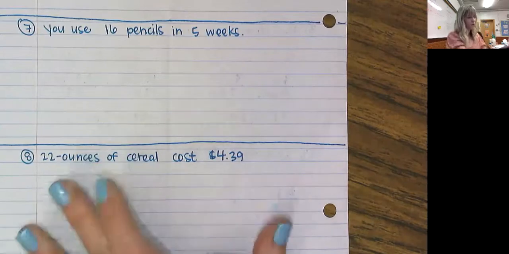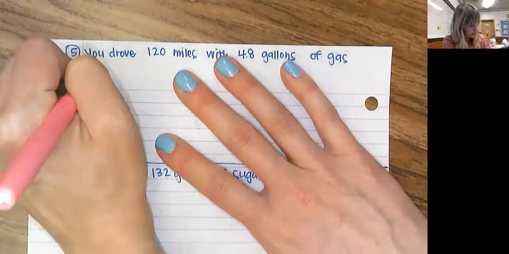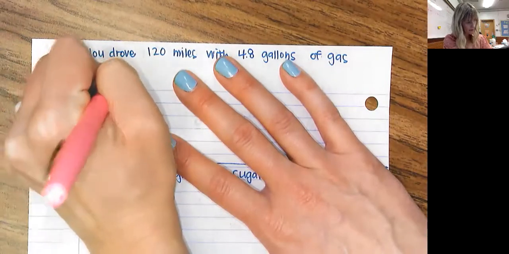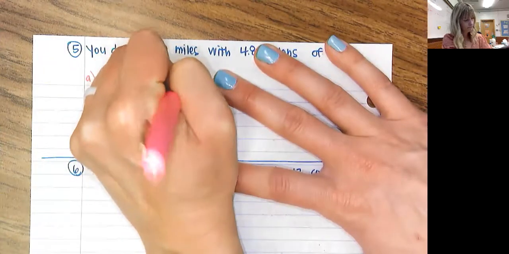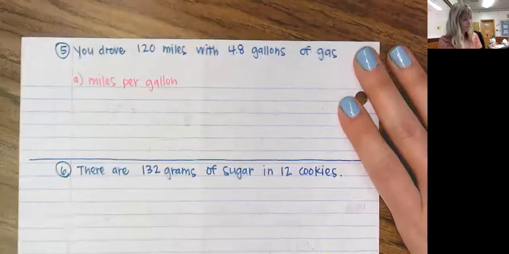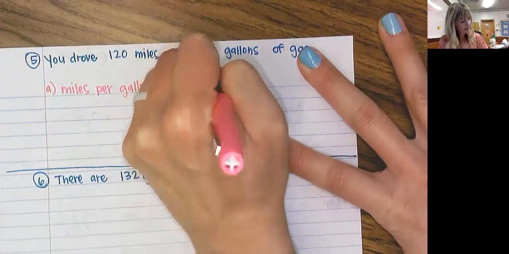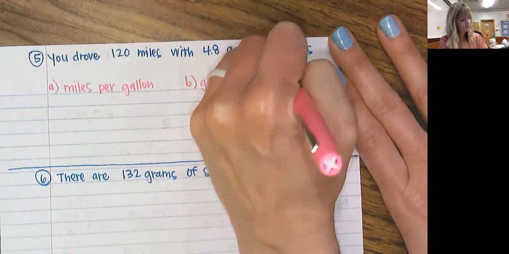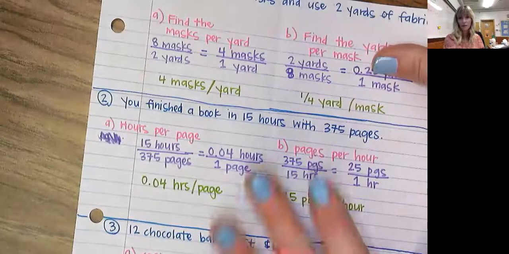Okay, one more thing I'm gonna have you write down, and then you guys are gonna try these. Here's what I want you to do with all of these statements. First, up here, I want you to find miles per gallon. That's part A. Part B is gallons per mile. You're going to find both of those. Use the front side of this paper to show yourself how you're doing that.